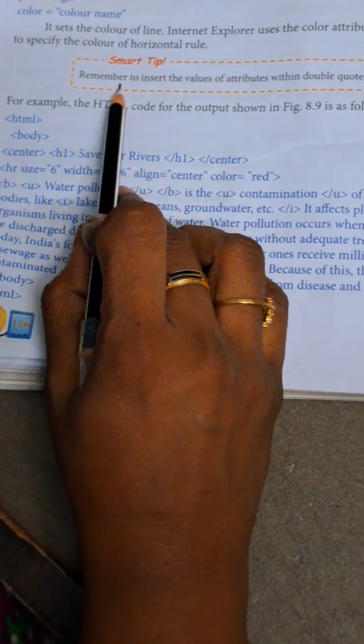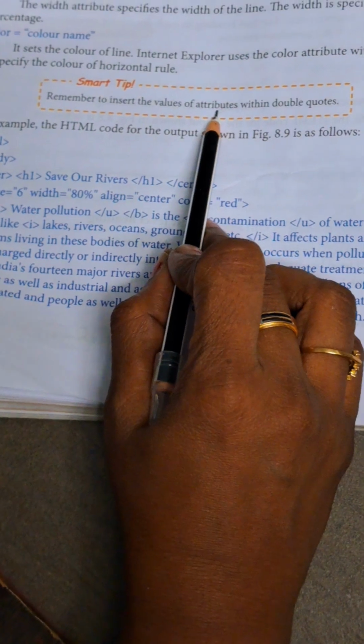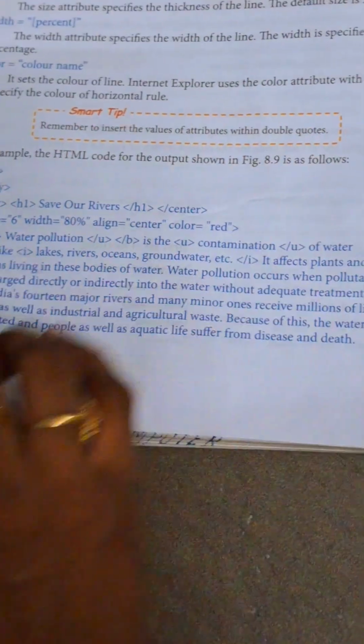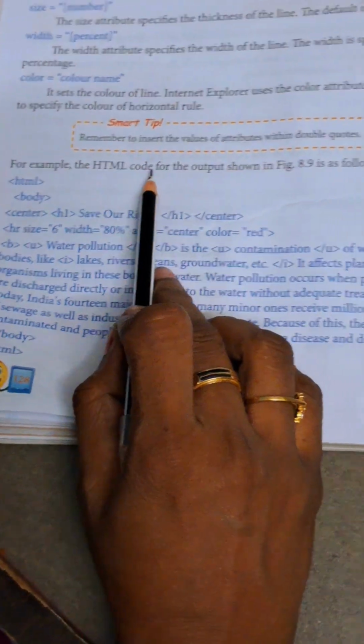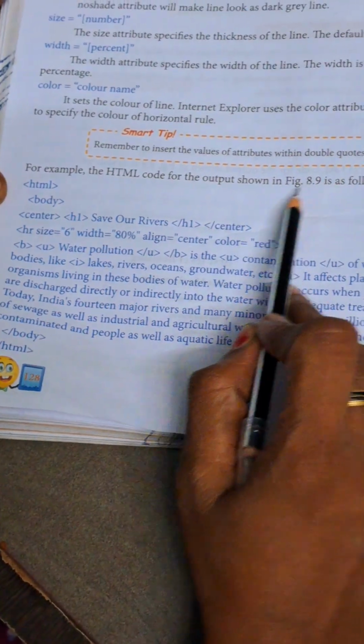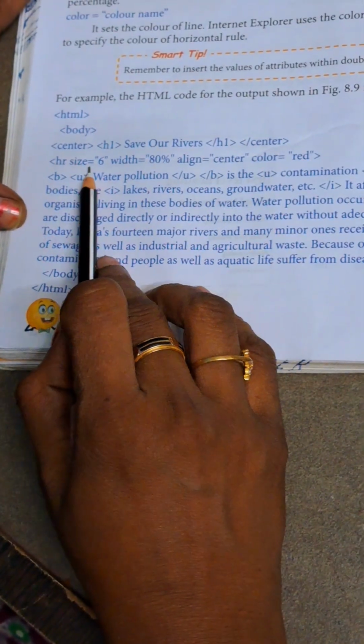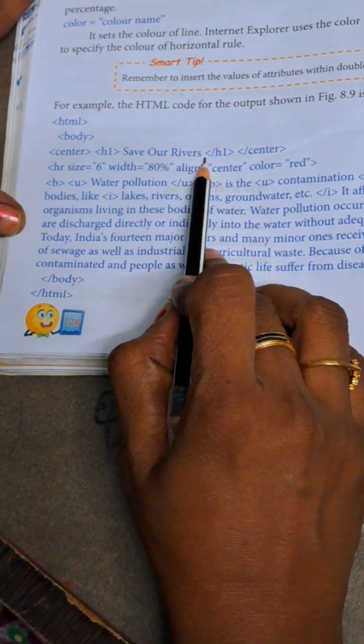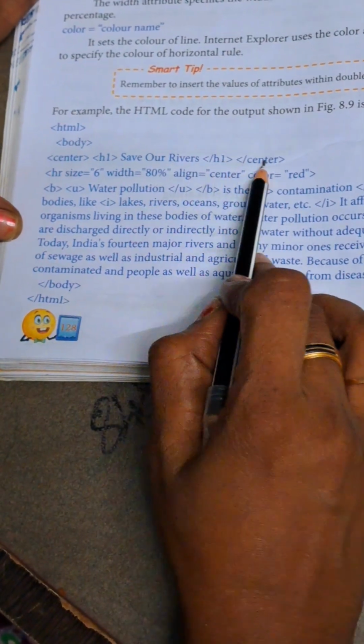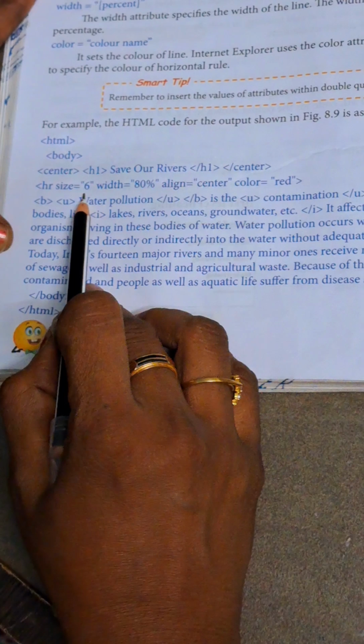Smart tip: remember to insert the value of attributes within double quotes. For example, the HTML code for the output shown in this figure. Here H1 and /H1, save and run. It is the first level heading and the size of the heading is 6.